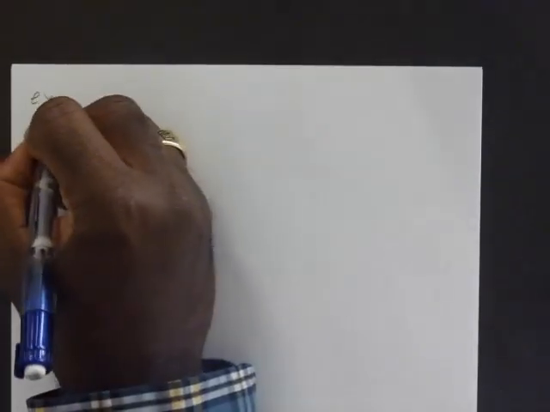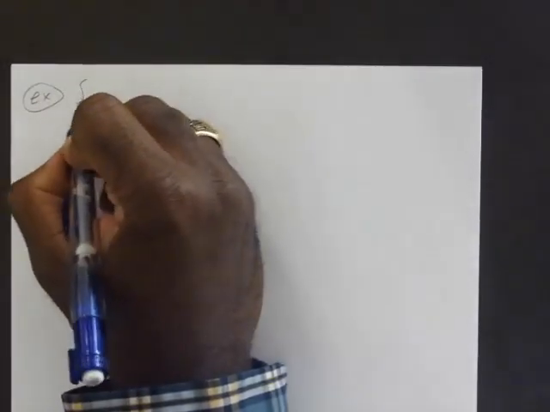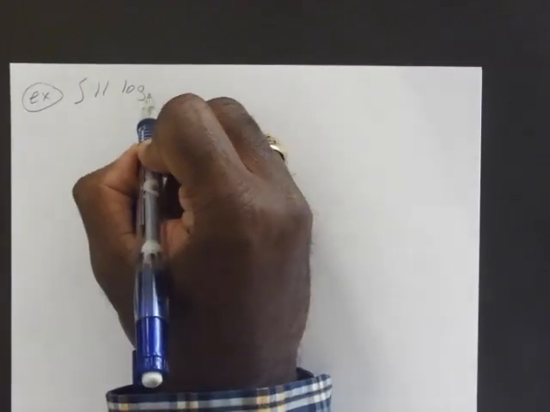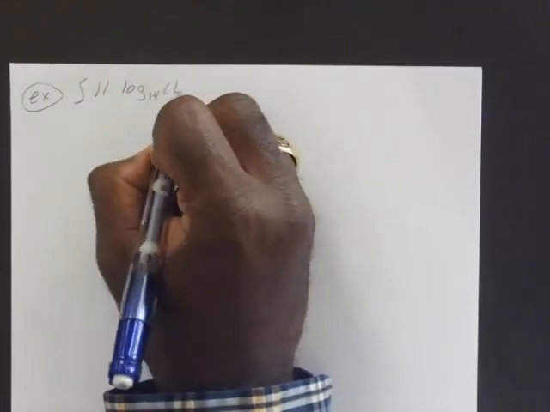So what if we wanted to integrate 11 times log base 14 of t with respect to t? Honestly, the log integrals are probably the easiest because you're just plugging stuff in.